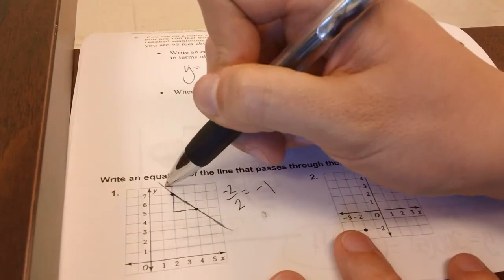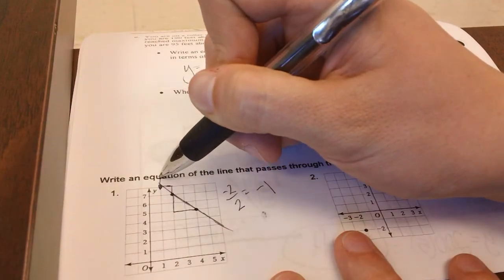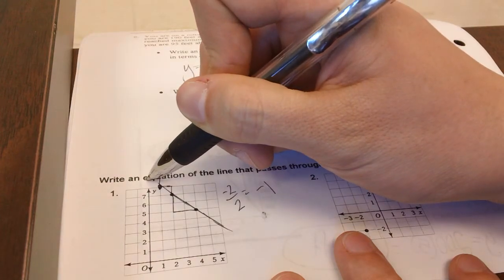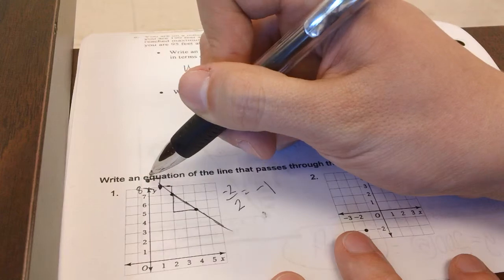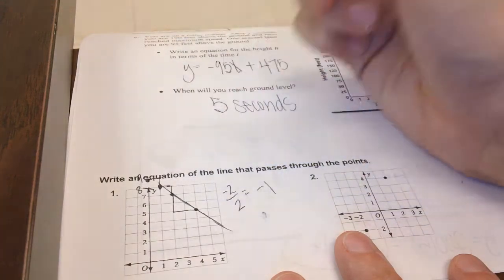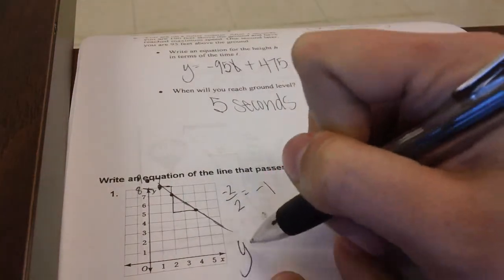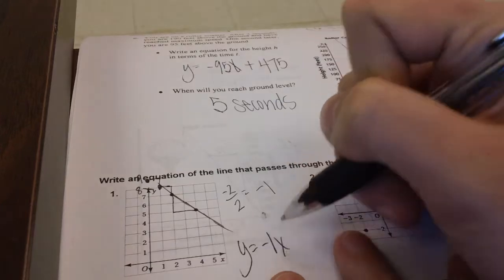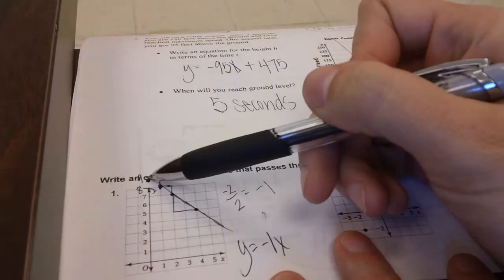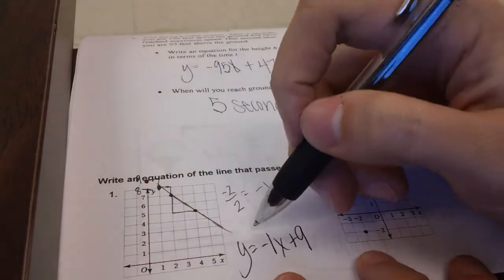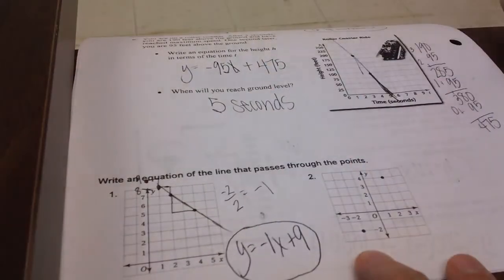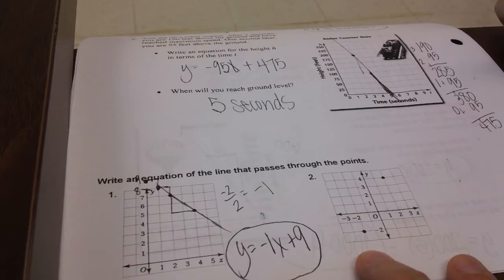So I'm going up 1 over 1, up 1 over 1. So if this is 8, where I landed would be 9. So if I know my slope is -1x, and I know my y-intercept is at +9, the equation of my line is y equals -1x plus 9.